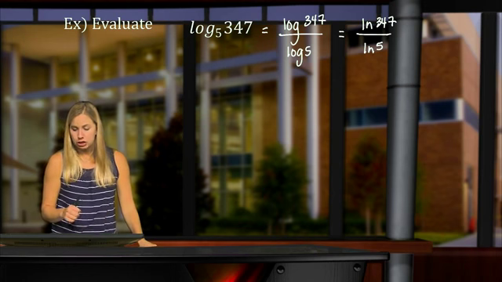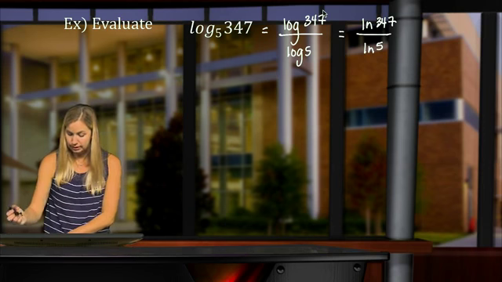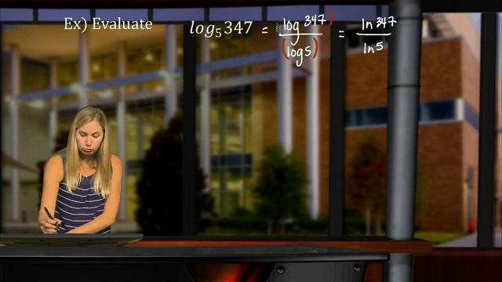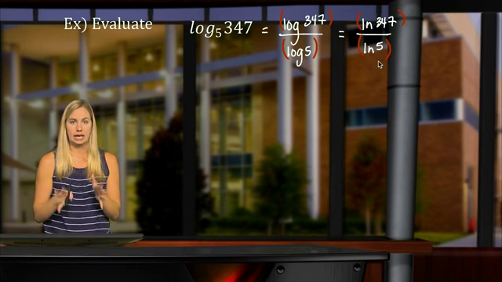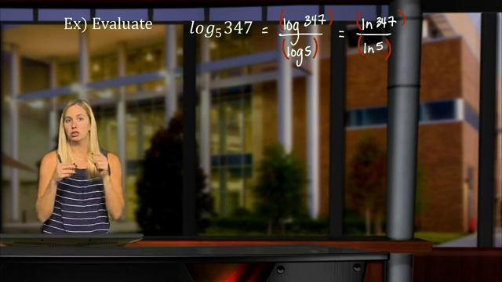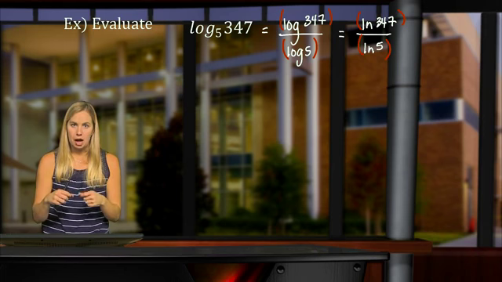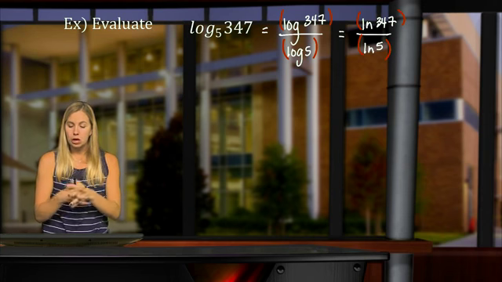So go ahead, use your calculators and try to evaluate these ratios. The one thing I want you to be cautious of when you're typing this into your calculator is to make sure that you have parentheses around your numerator and your denominator. On some calculators, it might be easier to evaluate the numerator by itself and the denominator by itself, record those decimals, and then divide those two decimals. It just depends. But see if you can get this answer.